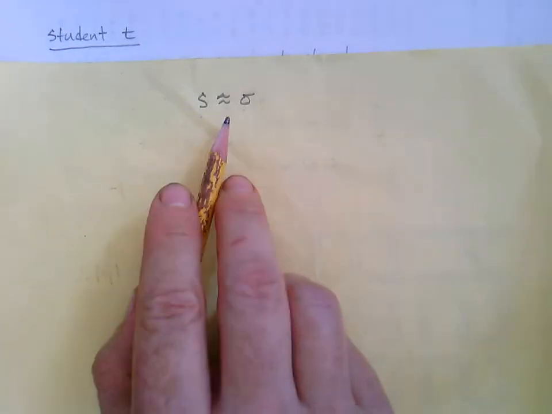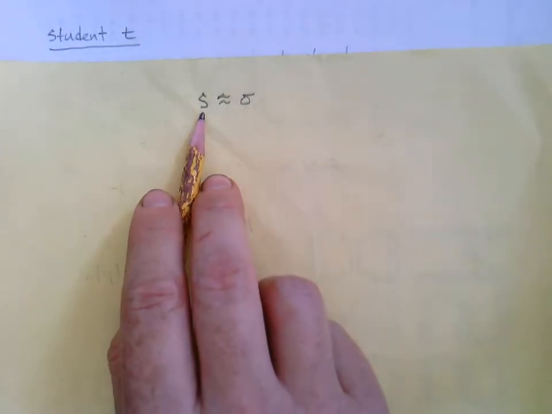The idea is it's when the sample size is too small that we cannot simply replace sigma with the sample standard deviation. Okay, so a lot of theory going on here.